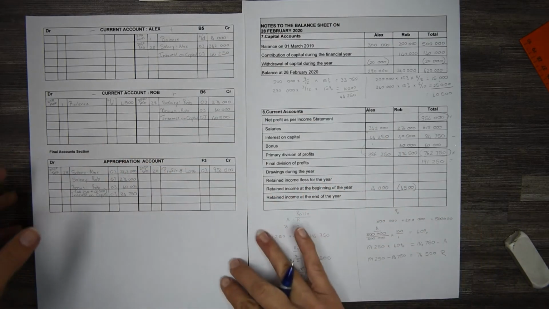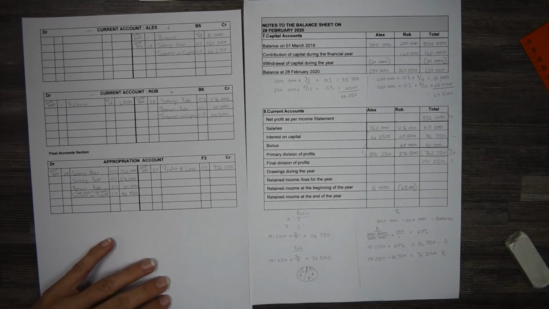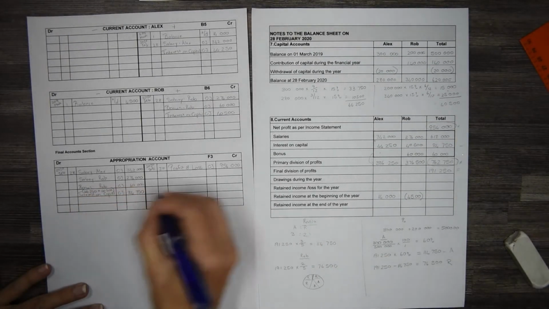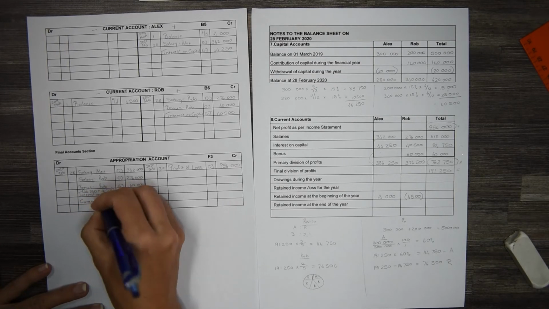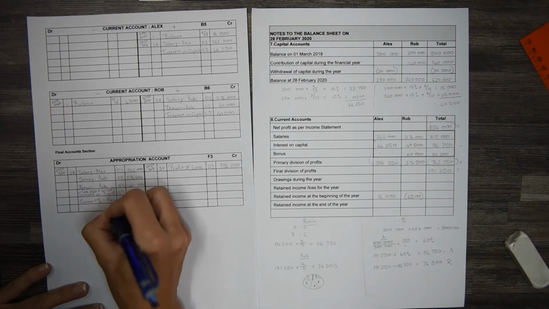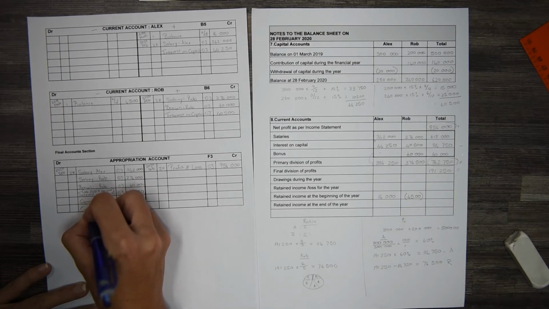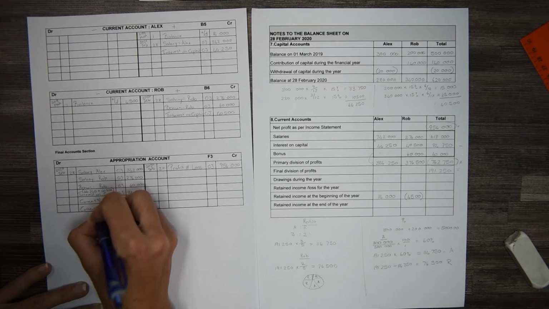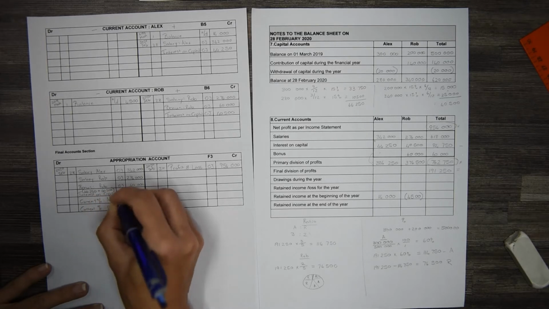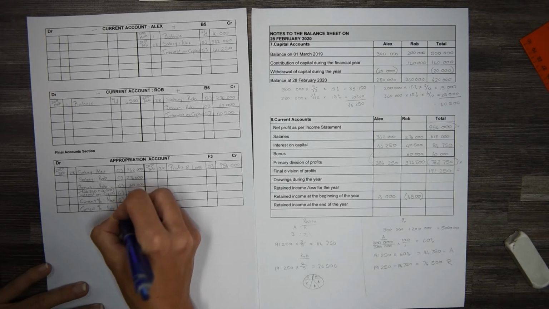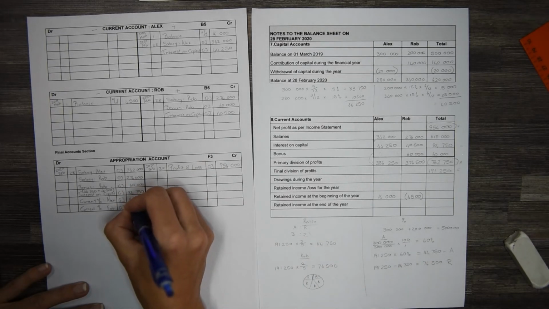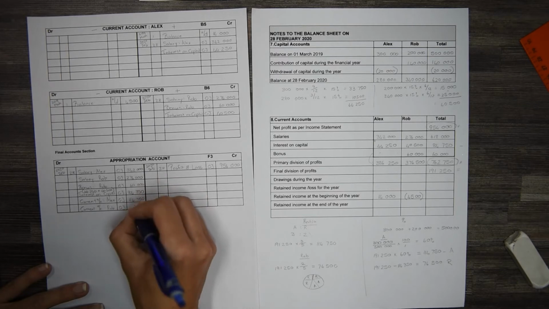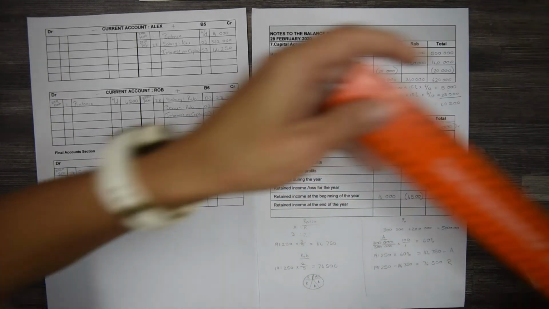Right. If I had to record this now in my appropriation account that we have done in the past, this is what we then refer to as the amount that's going to go to the current account. So I will say current account for Alex and current account for Rob. Both would be recorded in the general journal. And then Alex has 114,750 and Rob 76,500. This then all adds up.